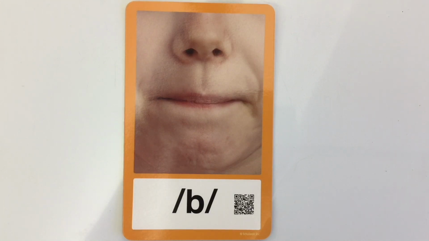And letter B goes b, b, b. Okay, now it's your turn to make that sound. Do it along with me or with your teacher. B, b, b, b. Let's take a closer look at a picture of what our lips look like and our mouth looks like for letter B.